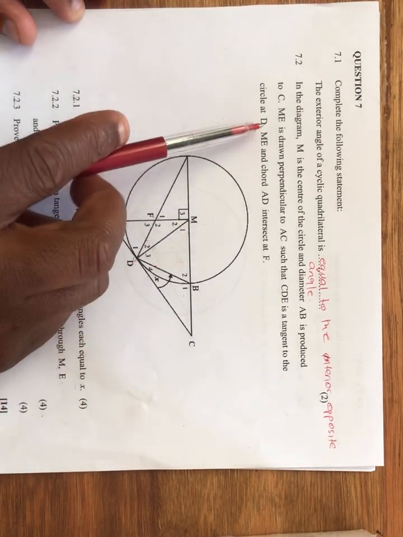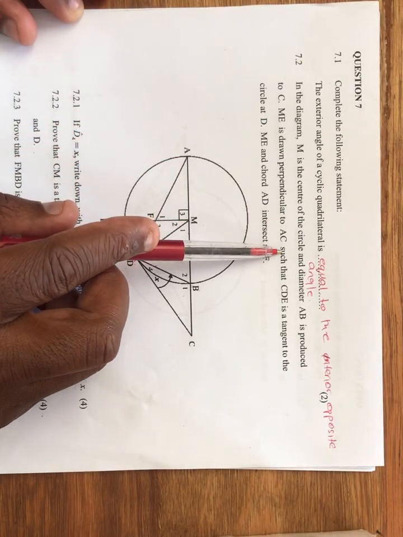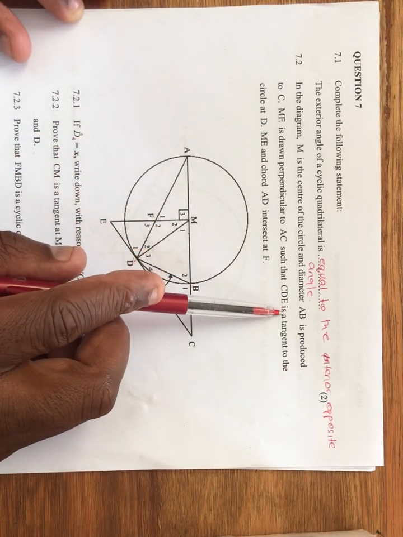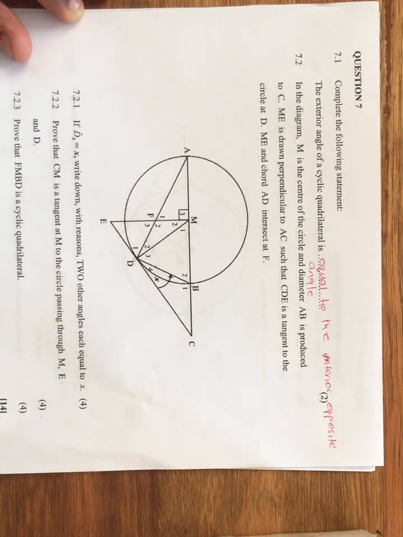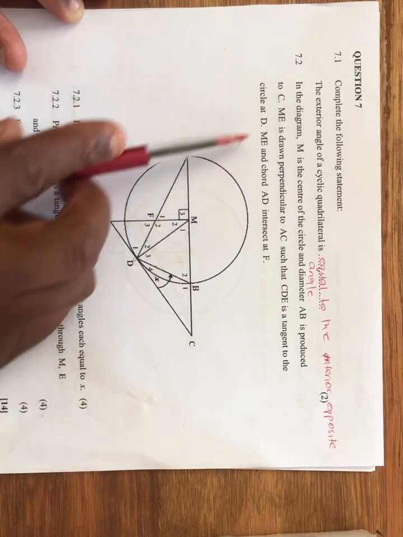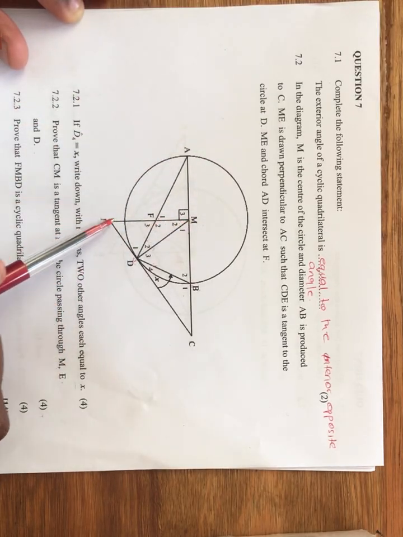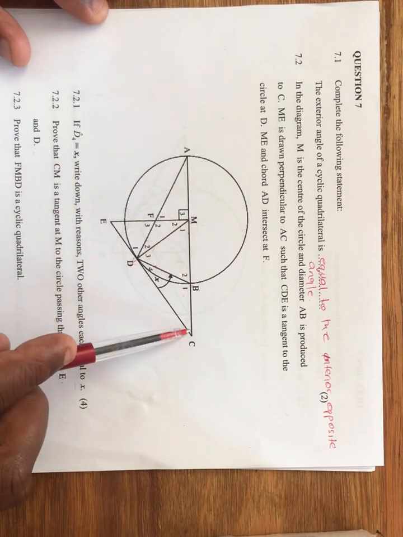And then now let's move. ME is drawn perpendicular to AC such that CDE is a tangent to the circle at D. Okay, so they're talking about ME. This is ME, and we're saying it's perpendicular to AC, right?